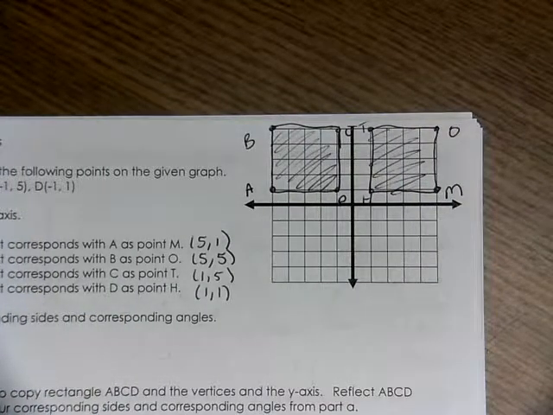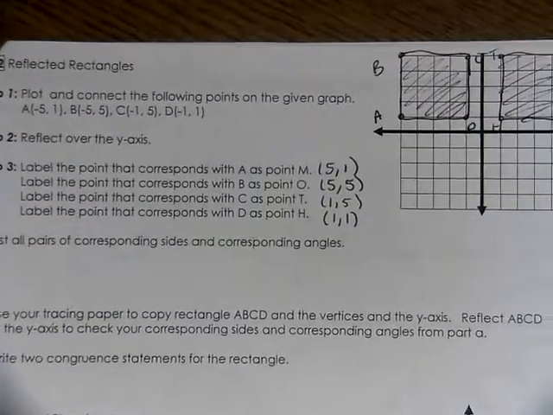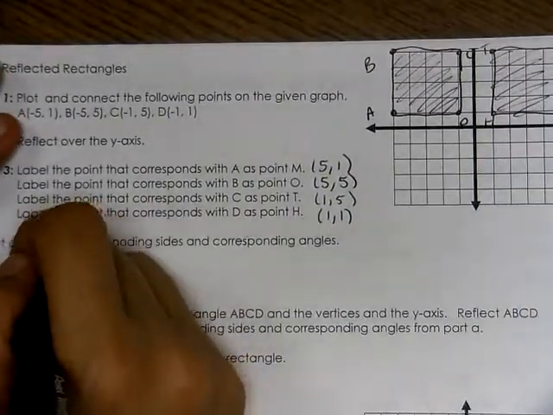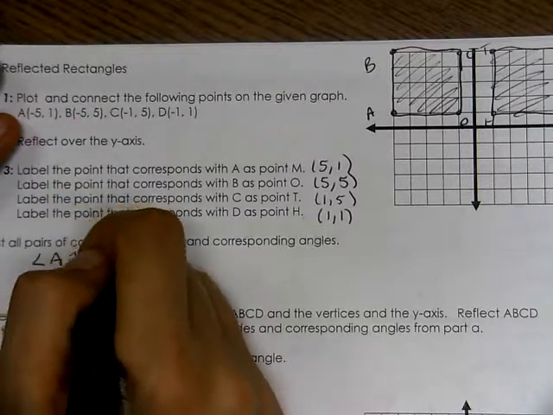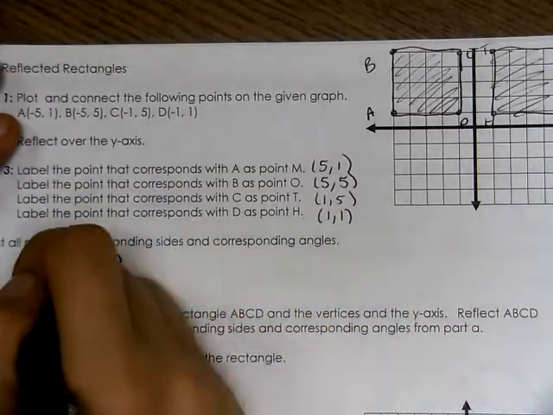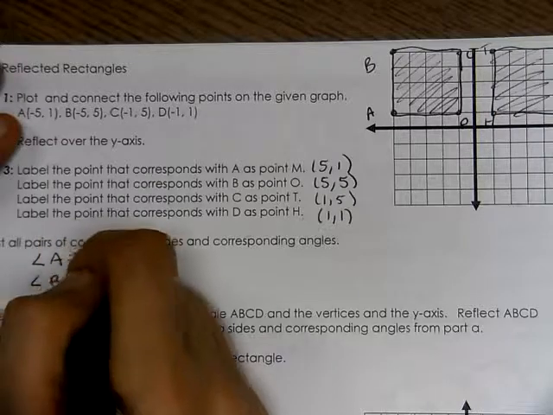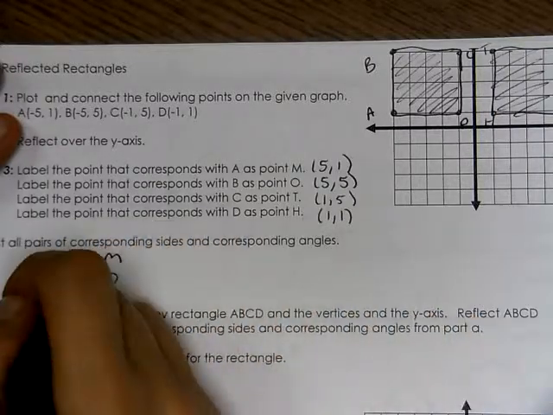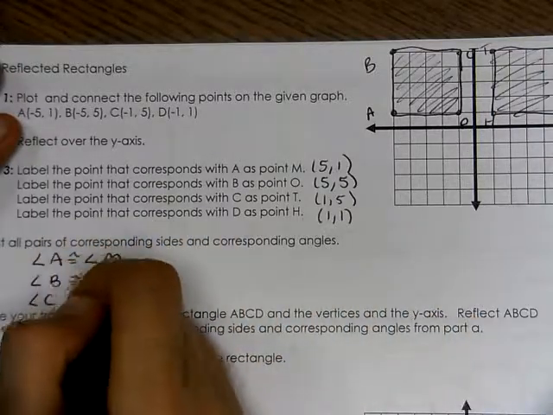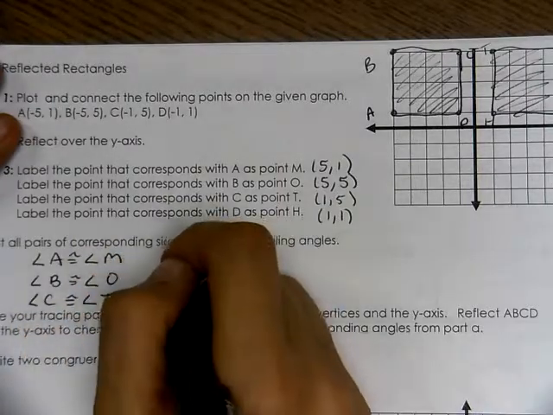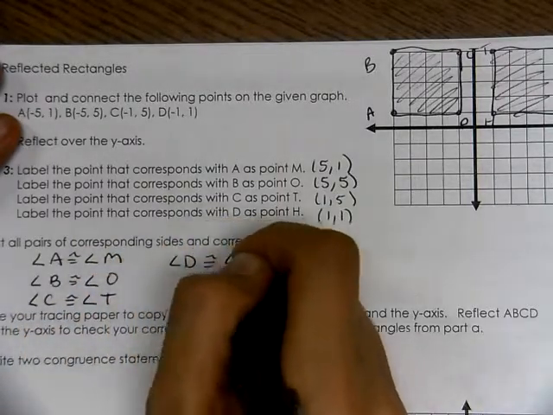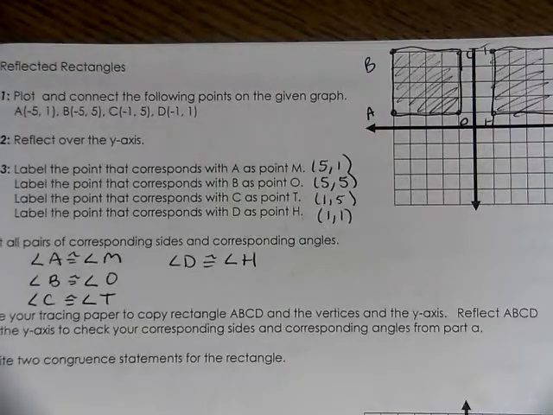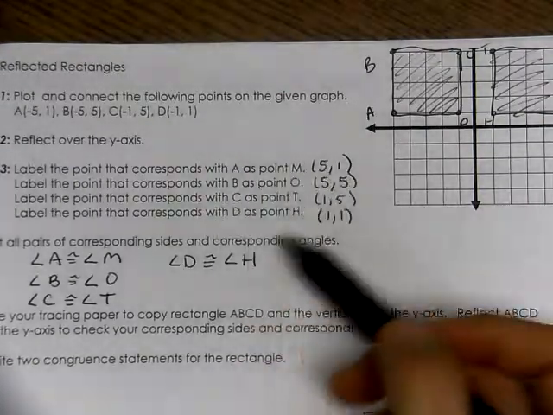So list all the corresponding sides and all the corresponding angles. So we're going to have to list 4 angles, 4 sides. Okay? So I like to list the angles first. Angle A is congruent to angle M. Angle B is congruent to angle O. Angle C is congruent to angle T. And angle D is congruent to angle H. Those are easy because it's really just listed here.